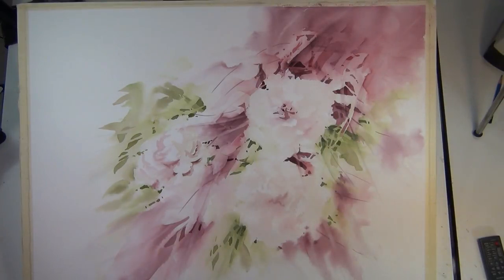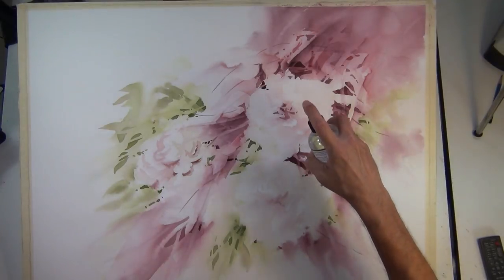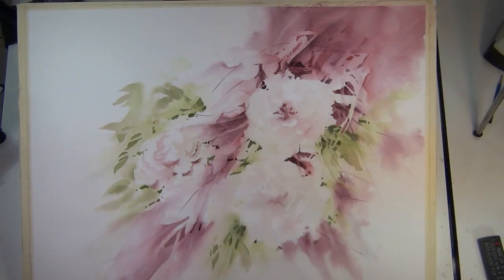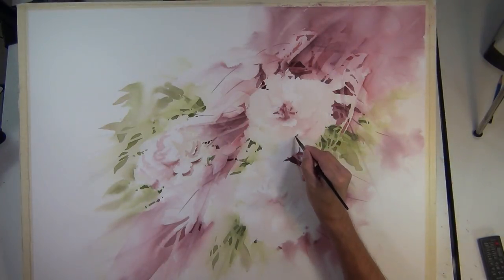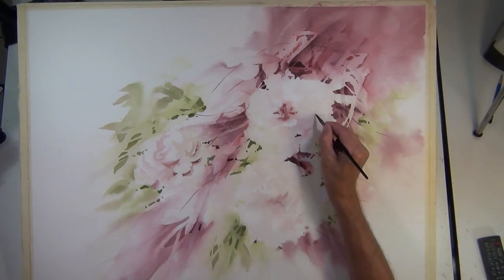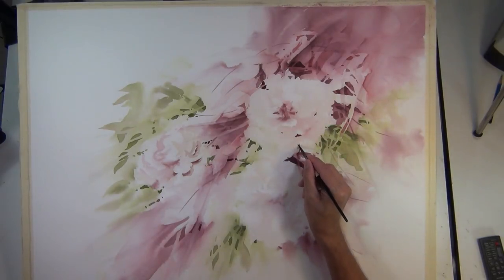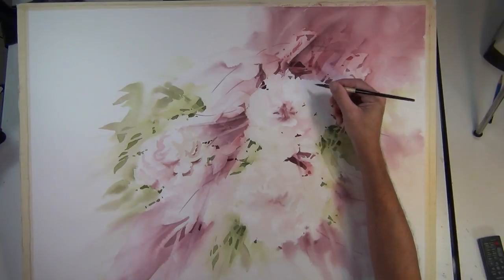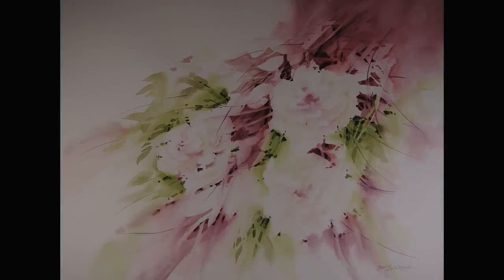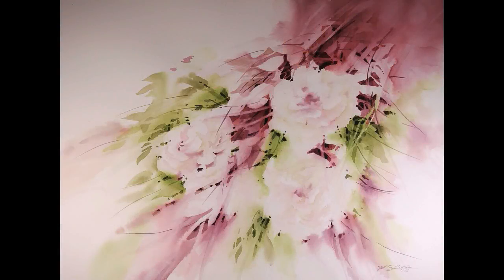Here I've worked across the whole composition, but I still have the most detail and the strongest value contrast in this area that is going to be my center of interest. At this point, I'm putting in my final touches and accents. This is the finished painting. You can see that the dark values and bright colors carry across the whole composition. However, the greatest concentration remains in the focal point or my center of interest.